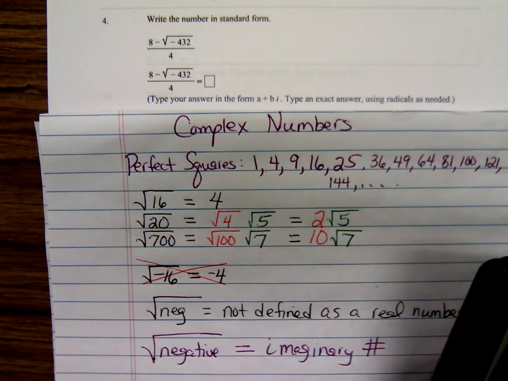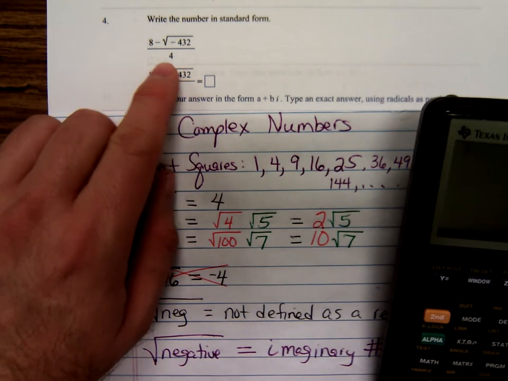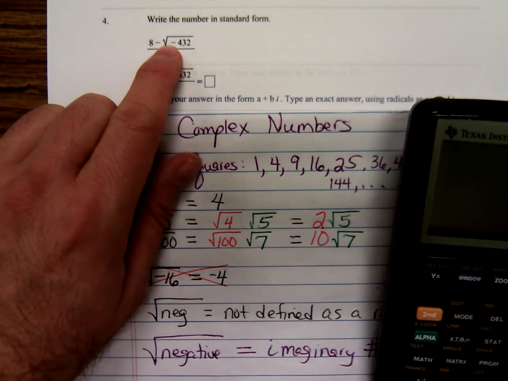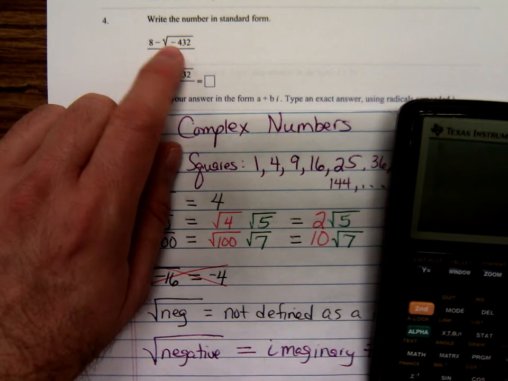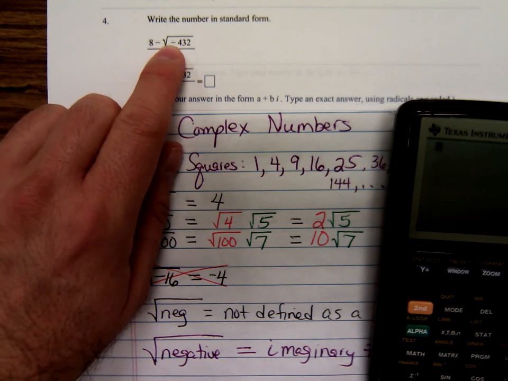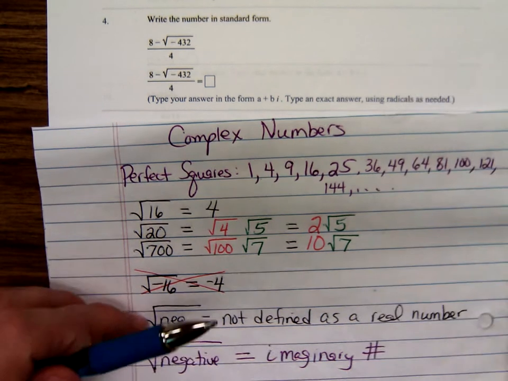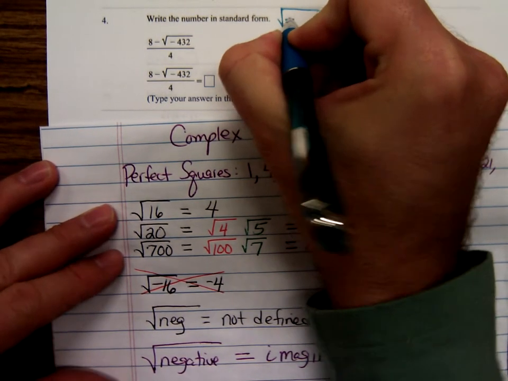What I'm going to do is try to figure out how to reduce the square root of negative 432. Well, first of all, will there be an i in it? Well, yes, because of that negative under the square root. So I'm reducing the square root of negative 432.